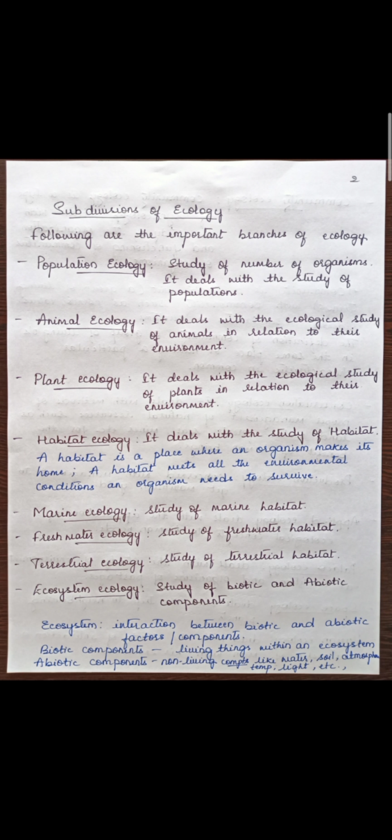Ecosystem means interaction between biotic and abiotic components or factors, as we studied earlier, that is, biotic components are living things within an ecosystem, and abiotic components are non living components like water, soil, atmosphere, temperature, light, etc. So, this ecosystem ecology deals with the study of biotic and abiotic components, that is, it deals with the study of living and non-living components.